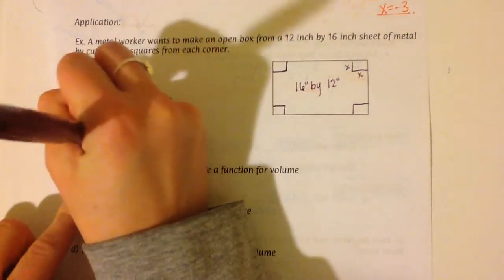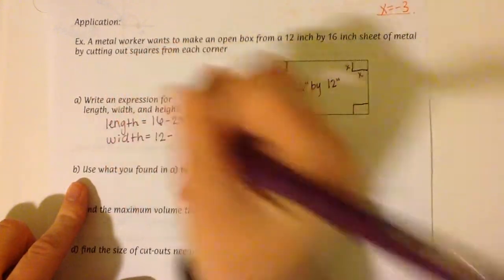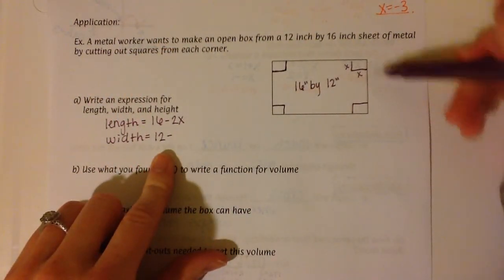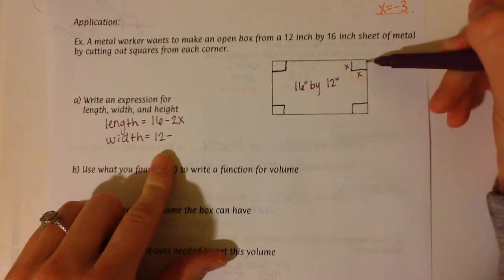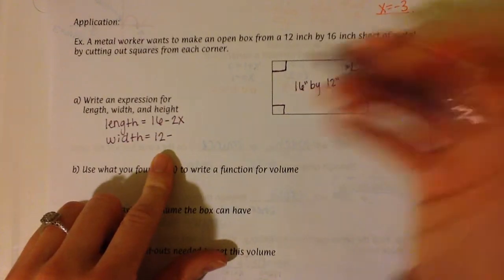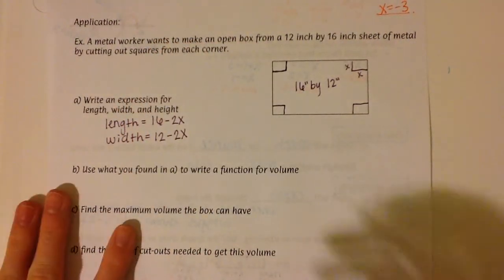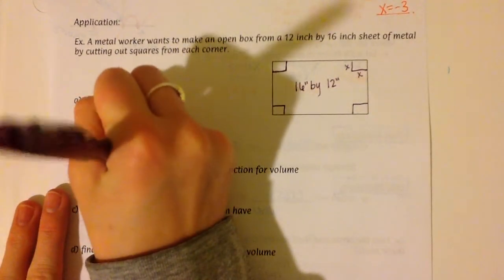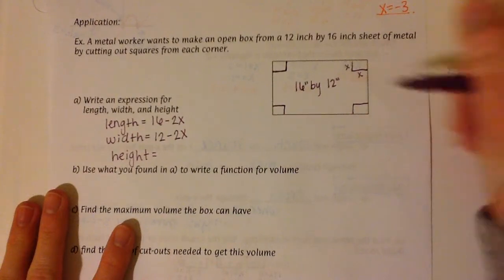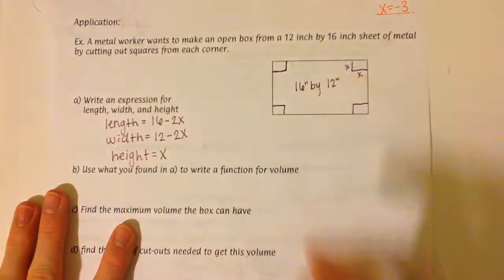So the width, we know the width is 12, but we're taking away a piece right here and a piece right here. Well, this piece is x and this piece is x. So x plus x is 2x. And the height, we don't know what the height is. So if we're cutting out a little corner in that box, the height we're just going to call x.